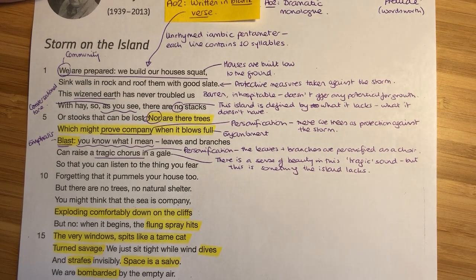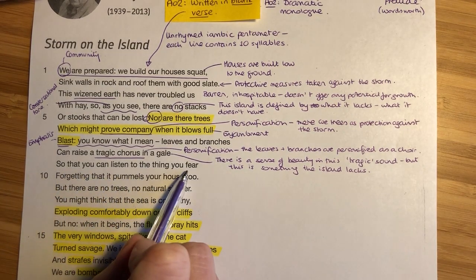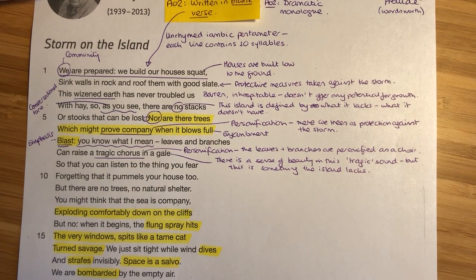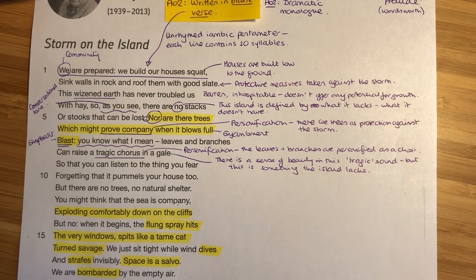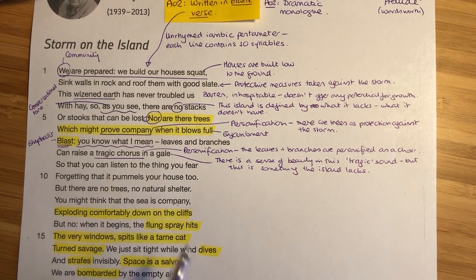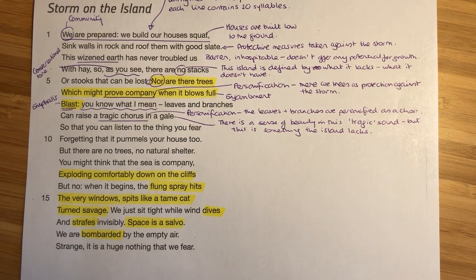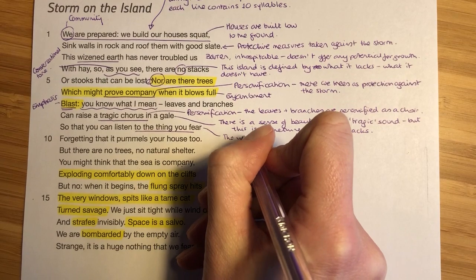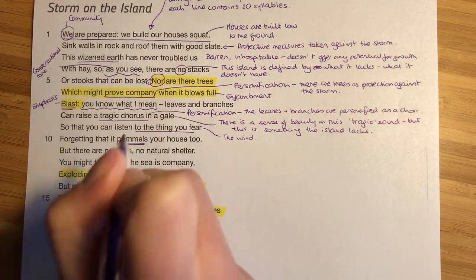The thing that you fear, this attacking force, is this violent wind. So you can listen to the thing you fear. So listening to the sound of the wind moving through the leaves, moving through the trees, is a pleasant sound. It's distracting, and it enables you to forget that this thing creating this beautiful sound is pummeling your house. So if there were leaves, if there were trees, you'd be able to listen to that sound and ignore the fact that this storm is lashing down on your home. So you can listen to the thing you fear, the wind, forgetting that it pummels your house too.